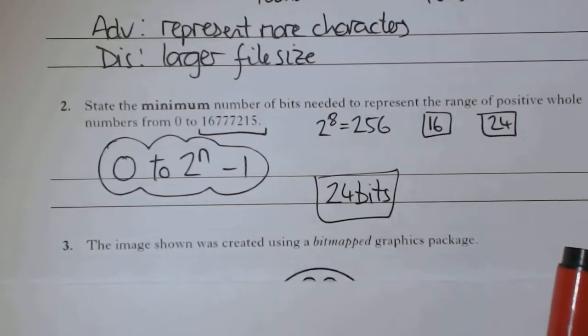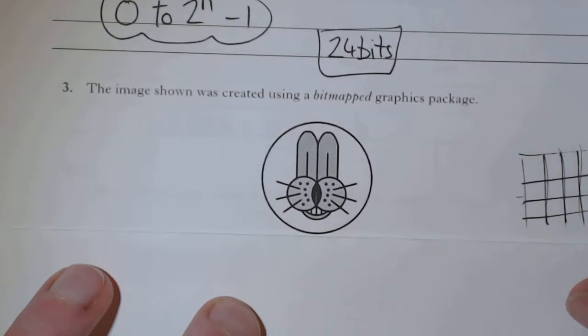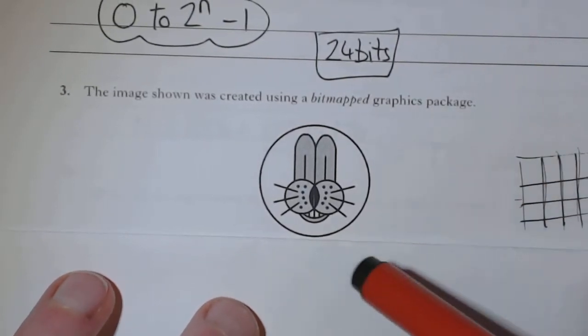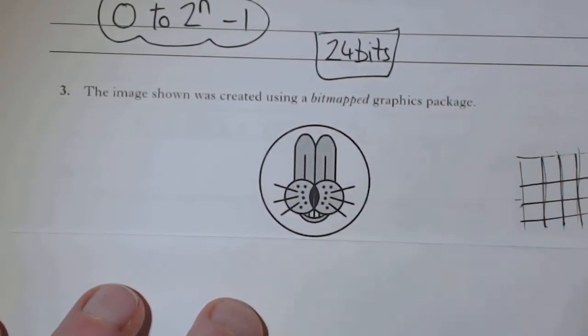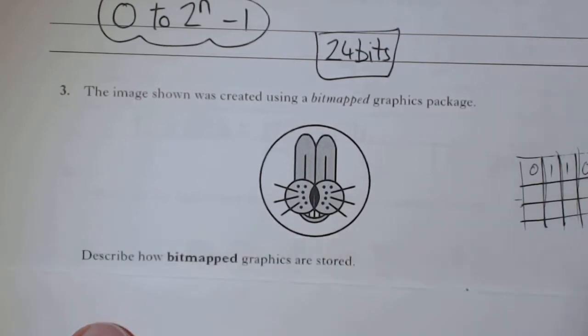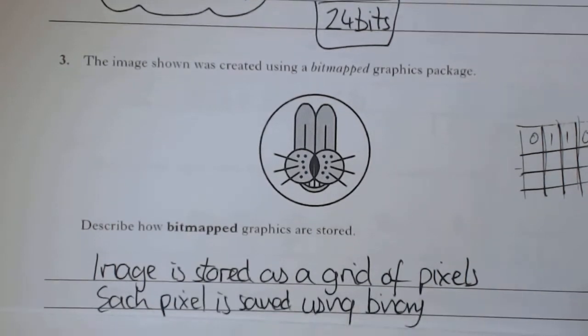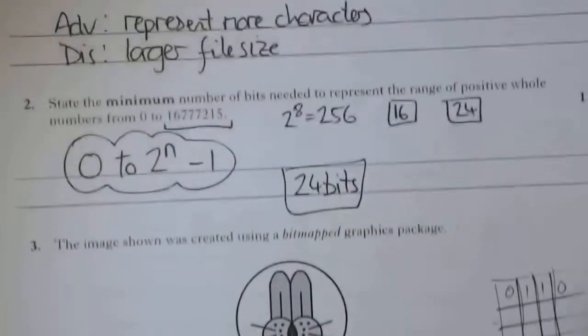Okay. Next question is about a bitmap and about how it's stored. So if you look at a bitmap, here's a picture of, I don't know, a rabbit. If you have a wee think, if you zoom into a bitmap, you'll notice it's just basically a grid of pixels, and each pixel requires bits to save it, so that might be 0, 1, 1, 0, etc. And that's where you're getting your 2 marks from. So you're just saying the image is stored as a grid of pixels, and each pixel is saved using binary. So that's the first sheet done.